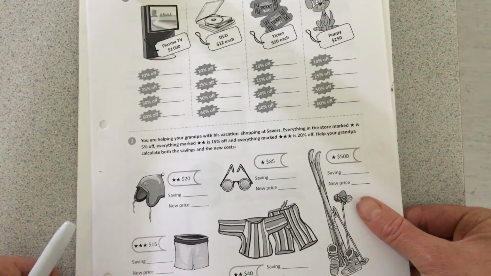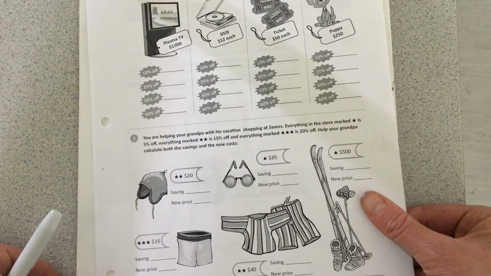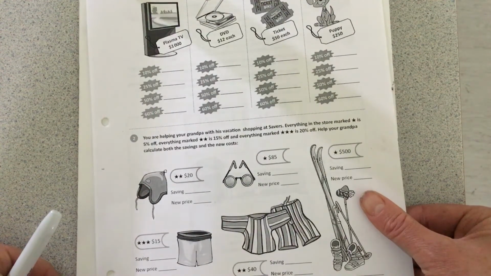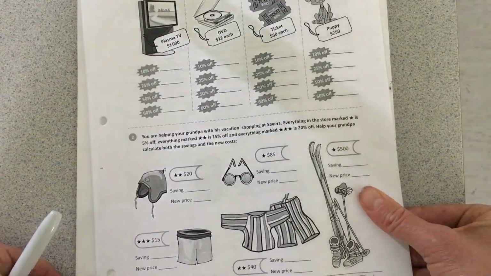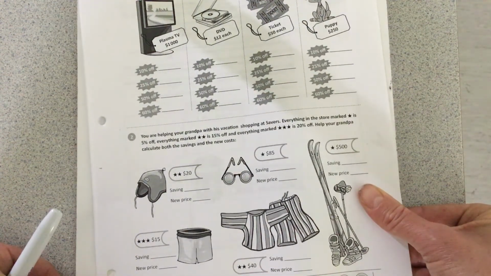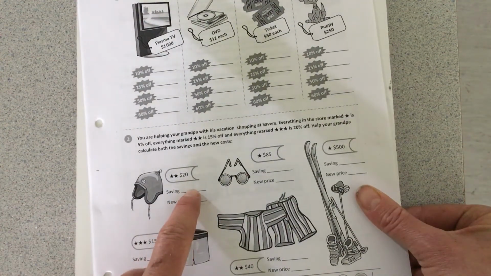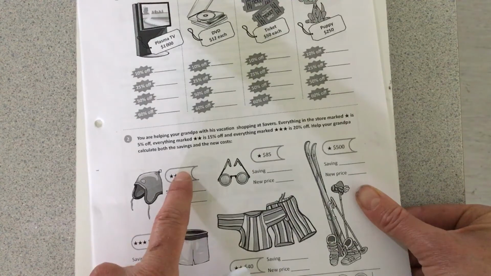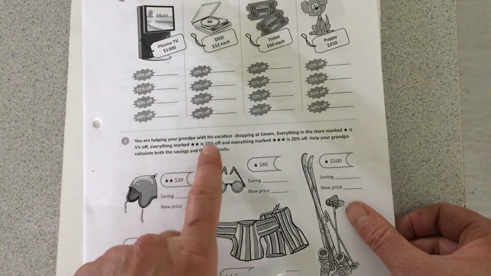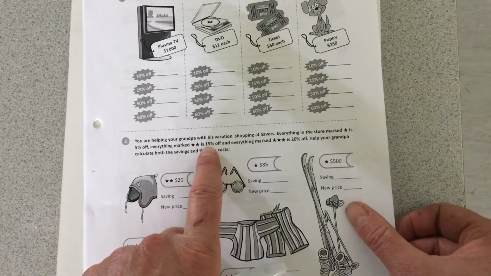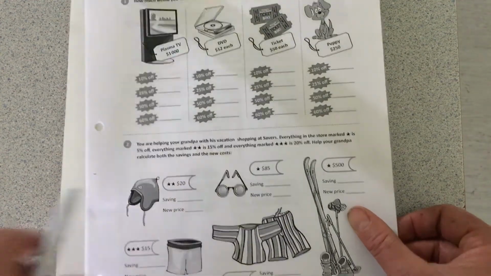Here it says you're helping your grandpa with a vacation shopping at Savers. Everything in the store marked with a star is 5% off. Everything marked with 2 stars is 15% off, and everything marked with 3 stars is 20% off. Help your grandpa calculate both the savings and the new costs. So what would the savings be? And then you would take the savings off of the original price and put it down here. So this one has 2 stars. That means you're taking 15% off. So you could take a 10% and a 5% off of it. And then you tell me what the new price would be.